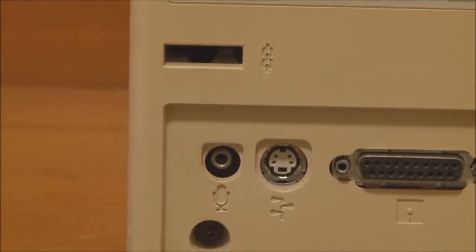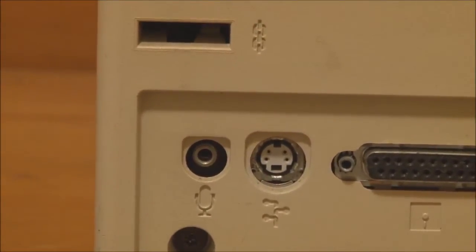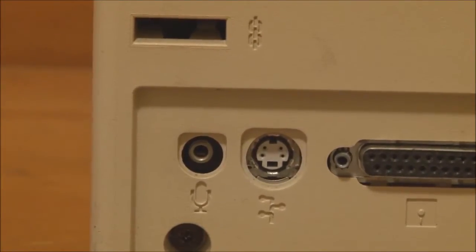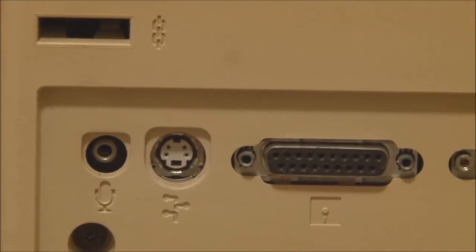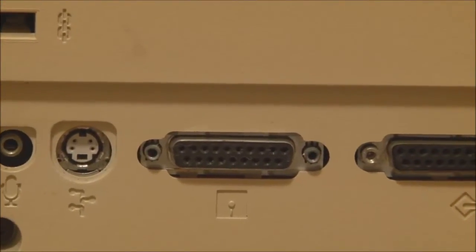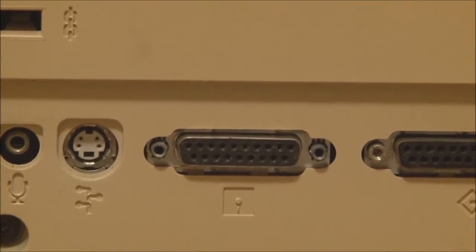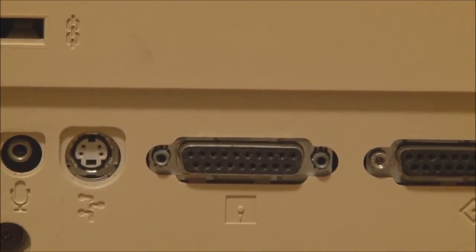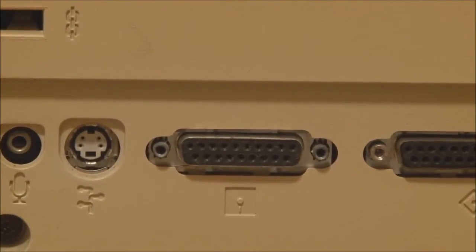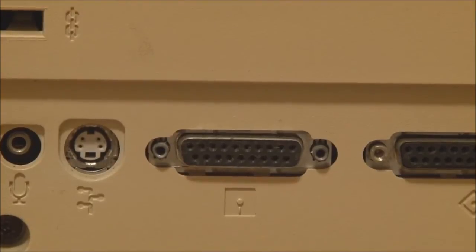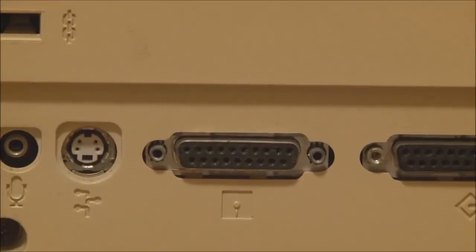So from left to right, we have the audio input port, because the Classic II did support sound recording, although there was no built-in microphone. One ADB port, an external floppy port, and if I remember correctly, the Classic II was in fact the very last model of Macintosh to have an external floppy port, because the Color Classic did not, and I don't believe any of the newer modular models of Macintosh had one either, so that's interesting to note.